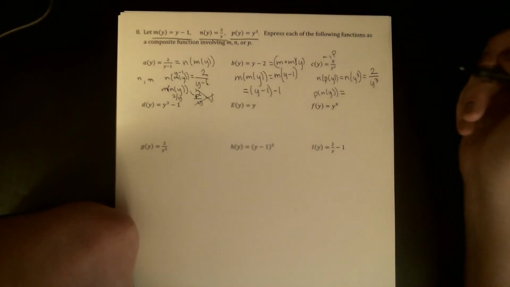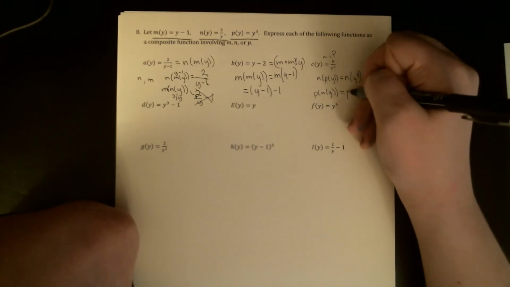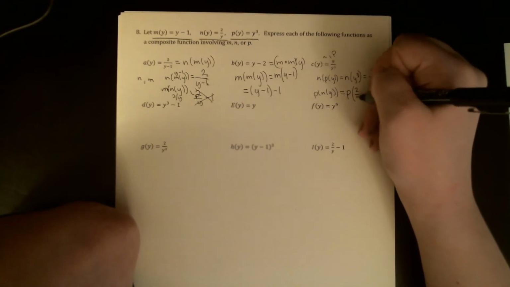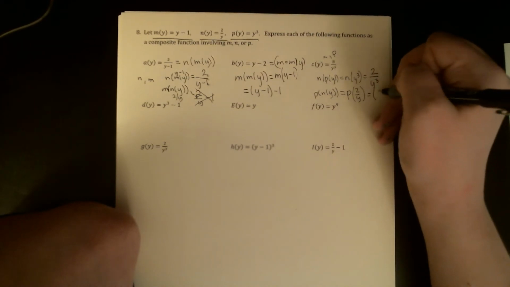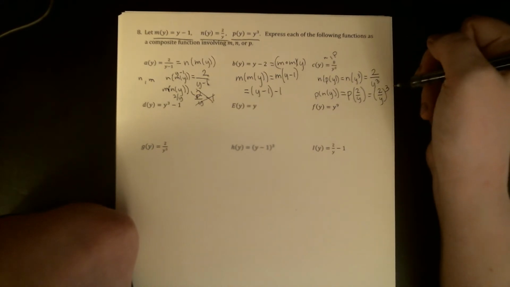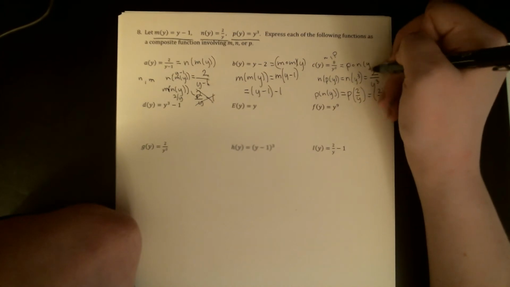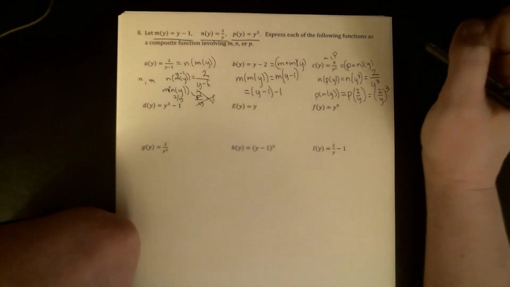That's not looking quite right, so hopefully p of n will work. P of n of y. This is saying to plug 2 over y into function p. Function p takes whatever I give it and cubes it. That will, in fact, give me 8 over y cubed. So that's looking perfect. P of n of y. Pony.